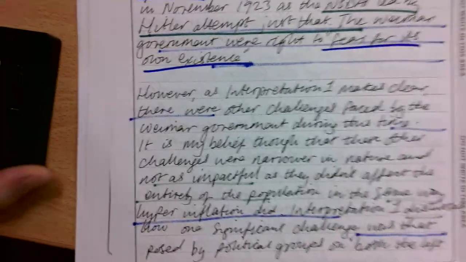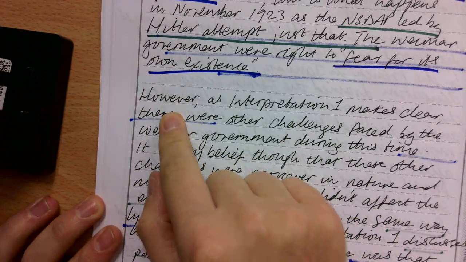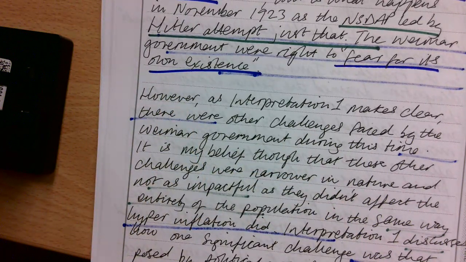Let's talk through what we've got here. So we're going to start with however, because we're giving a contrasting view now. And the question states that we must use both interpretations. So the best way of giving an opposing view to interpretation 2 in this case is to use interpretation 1. All right, but again, we've got to use our own knowledge to support it.